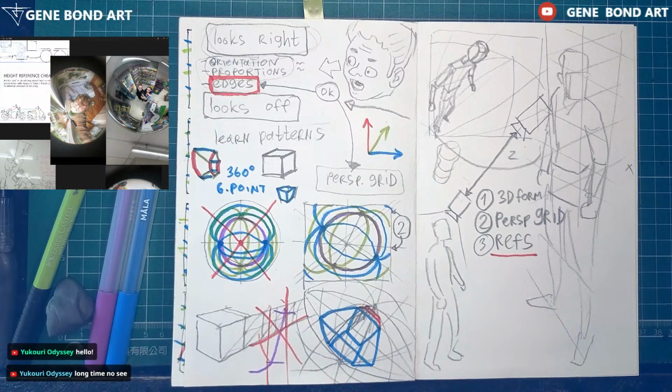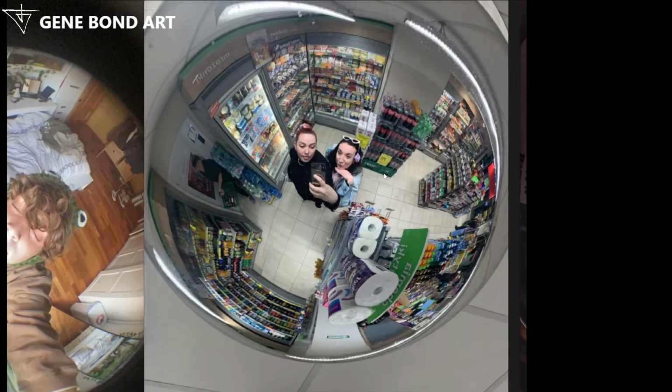So how do you work with reference? You apply your knowledge of structure, like perspective grids, and how to draw boxes, how to draw form in perspective. So let's say this one. I will show you how you can break it down. You extract perspective from the reference, and you say, aha, which kind of perspective grid is in this reference?